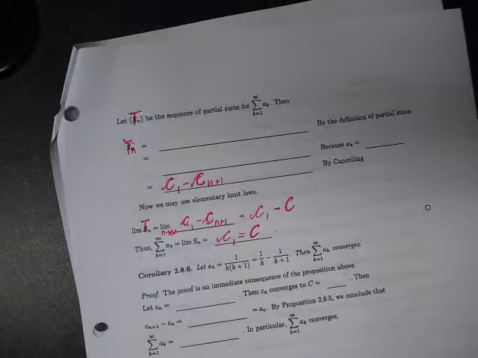Let's do an application. So let a_k be 1 over k times k plus 1. And you'll notice I'm starting right here, that's the same thing as 1 over k minus 1 over k plus 1. Is that actually true?